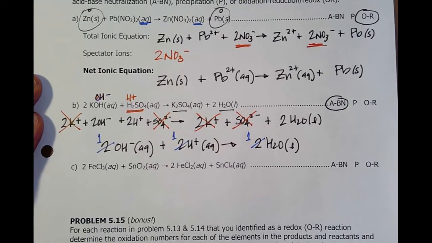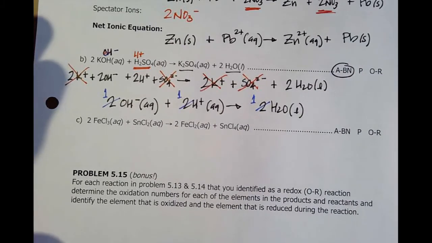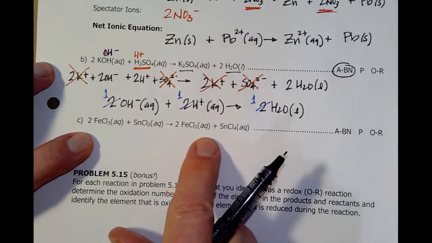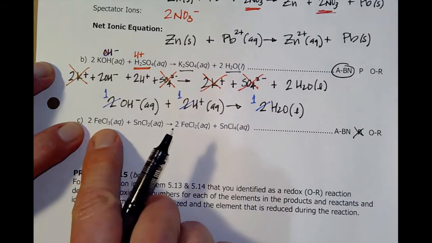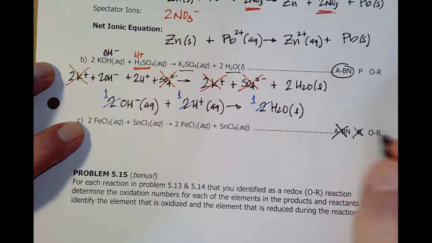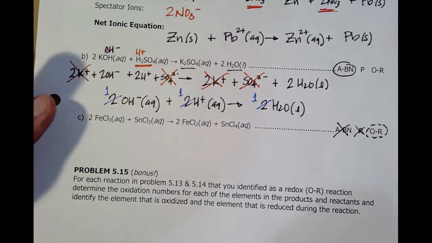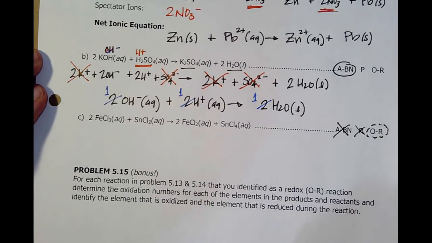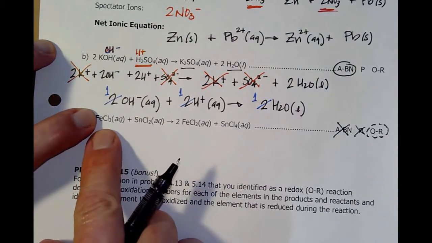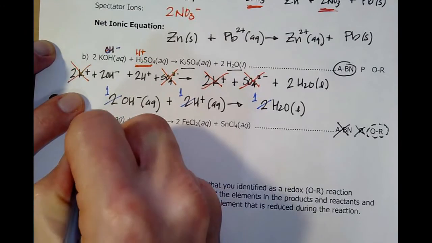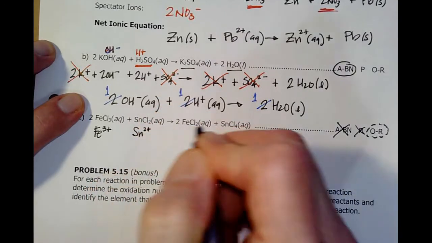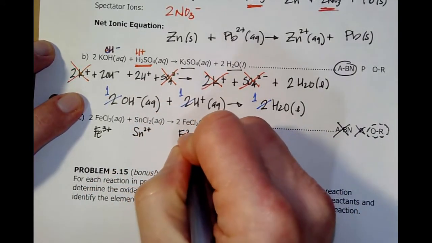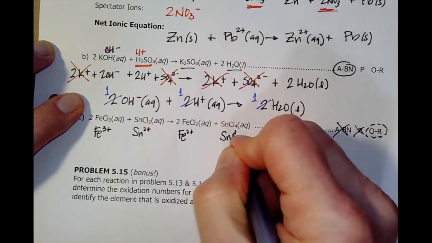I'm going to leave problem C up to you, but let's figure out what kind of reaction it is. Aqueous, aqueous, aqueous, aqueous. It's not precipitation. I don't see H anything. It's not acid-base. By default, it's got to be oxidation reduction. Well, I start looking at these. Fe, that's actually Fe3+. This is tin 2. Over here, iron 2. And over here, tin 4+.